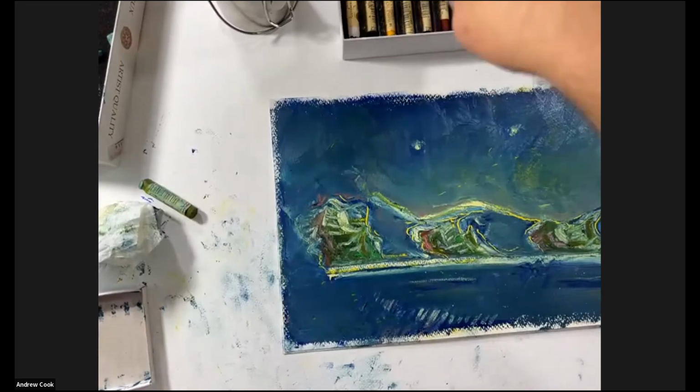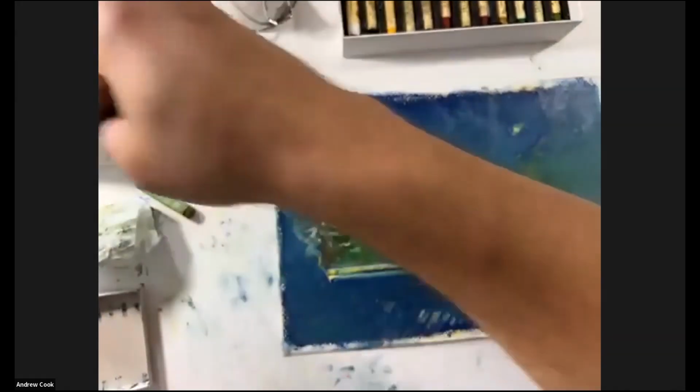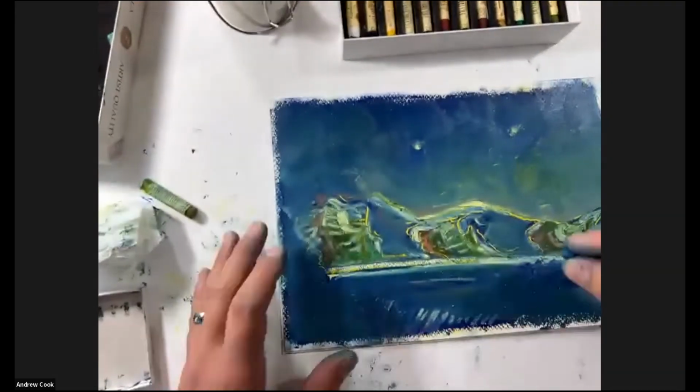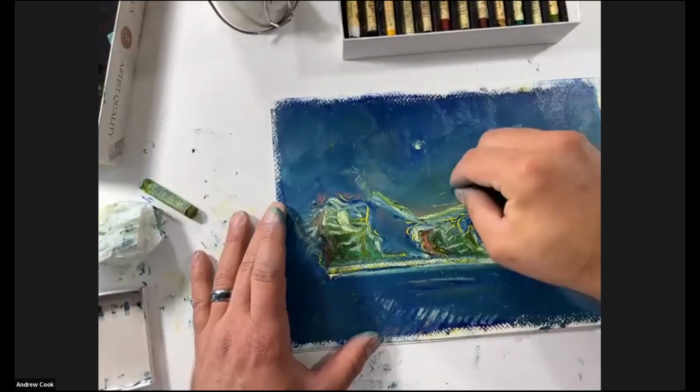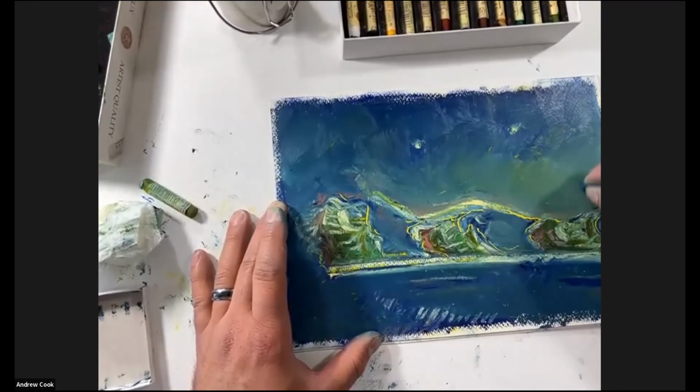Back in. And then I can take charcoal blue. Back into it a bit. Build some of that color back in.